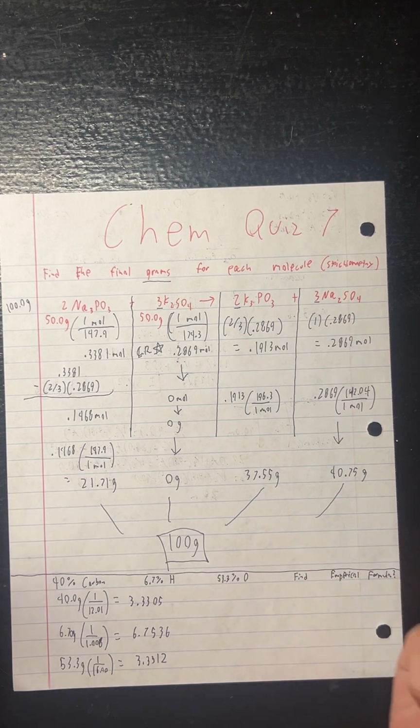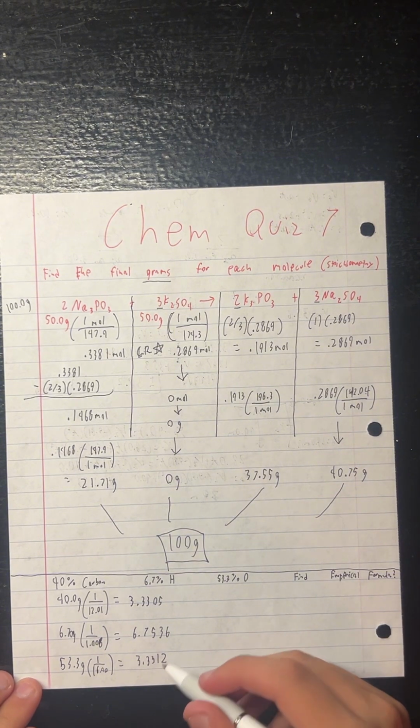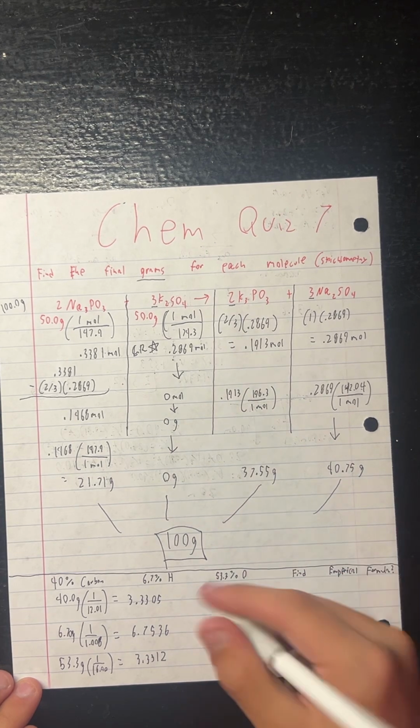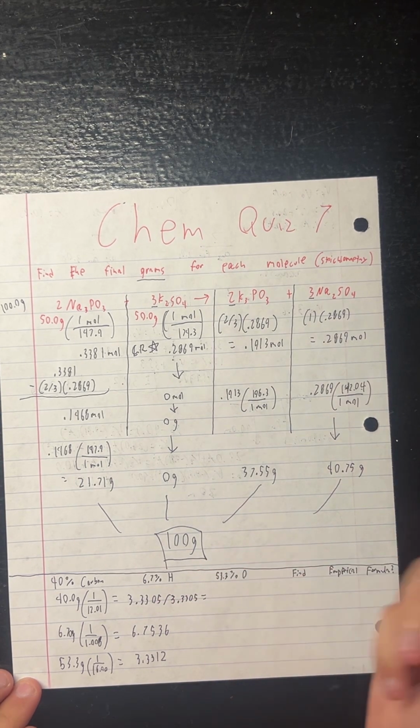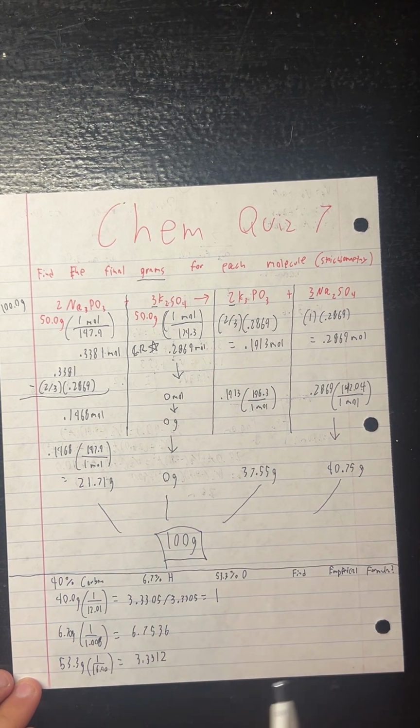Now, we have to find, once again, the limiting reactant, you can call it. And so you divide by the lowest number. So the lowest one here is 3.3305. So divide that by itself, 3.3305, so that way you get equal to 1, because anything divided by itself is 1.